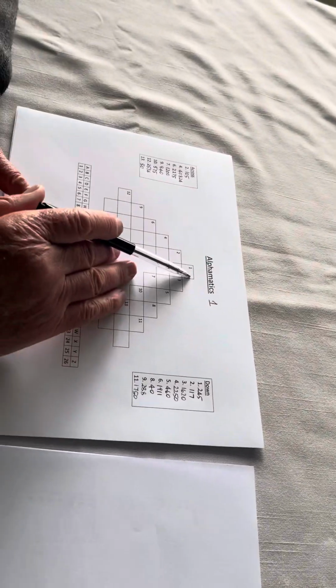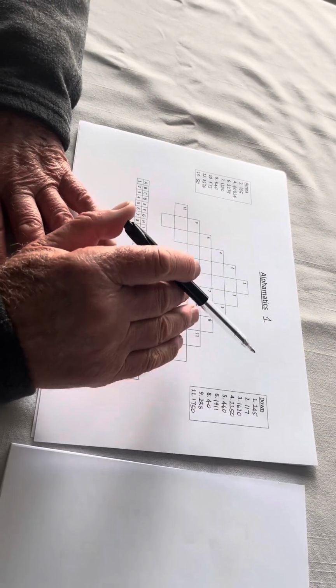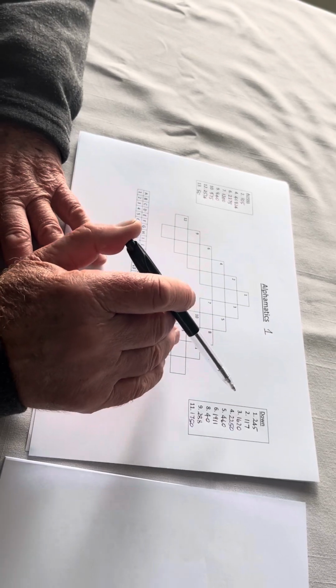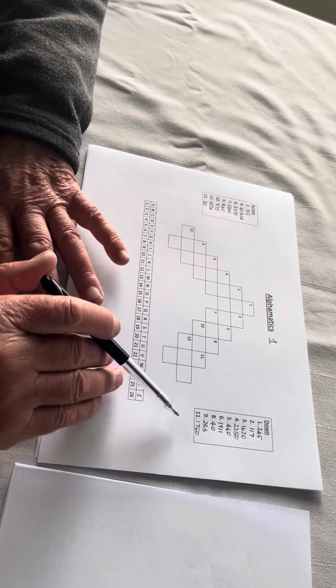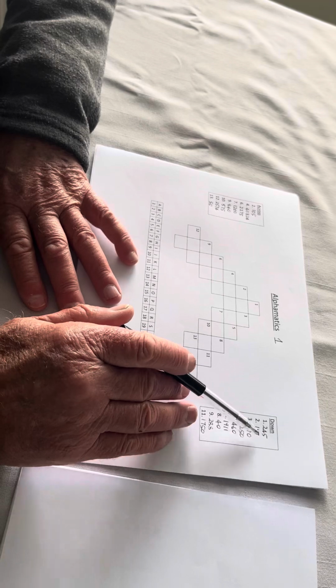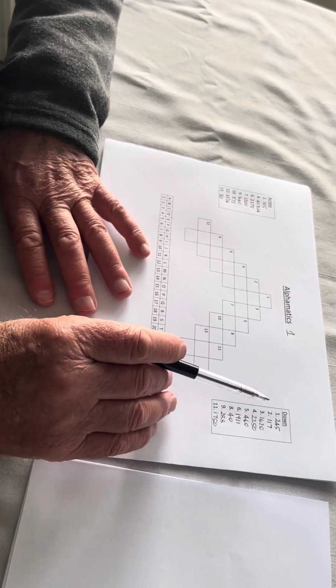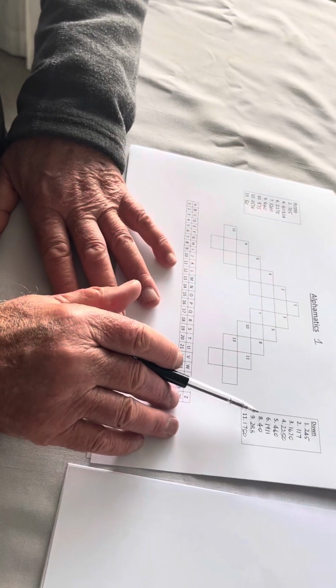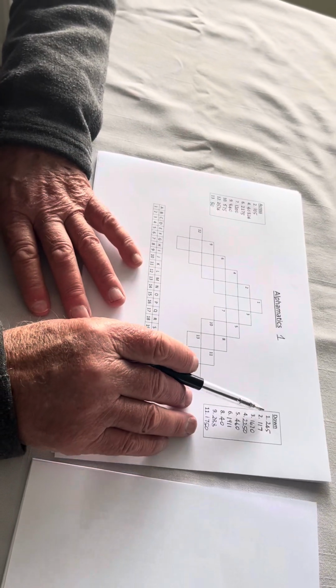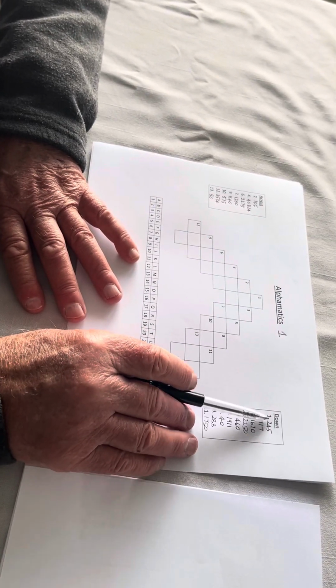Okay, so Alphamatics is a combination of numbers and knowing a bit about some words, but it's primarily about numbers. If you're good with numbers, you'll love these. So what are the clues? The clues are numbers, like let's look at one down, 245.